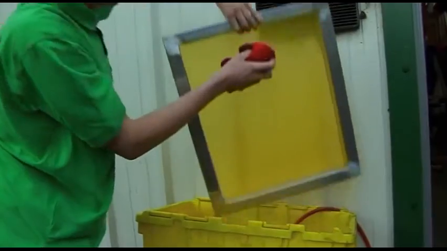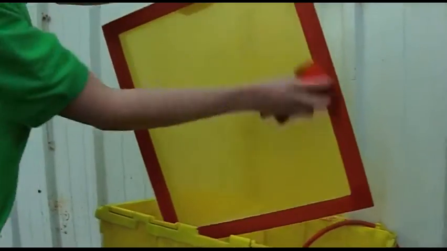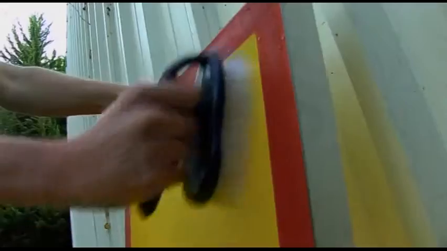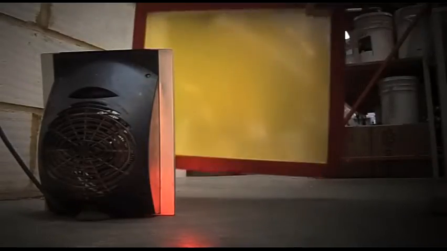Wet your screen first on both sides. Apply the degreaser with a cloth and, using a screen cleaning brush, scrub both sides. Then wash out with water using a hose. Leave the screen to completely dry in front of a fan or in a drying rack.